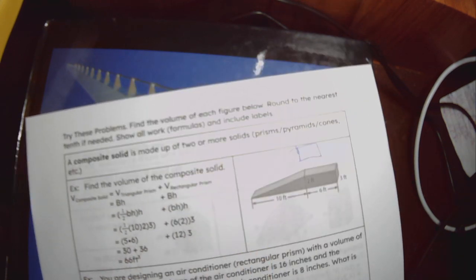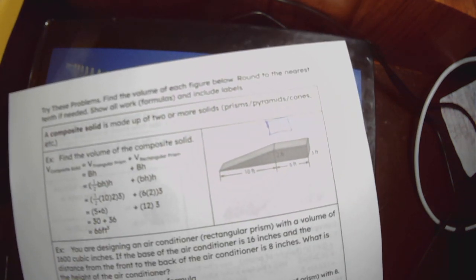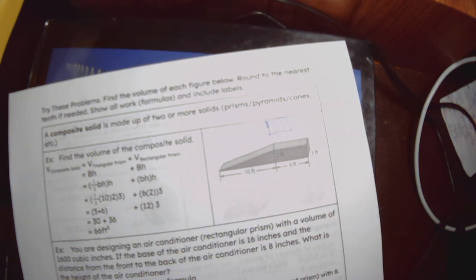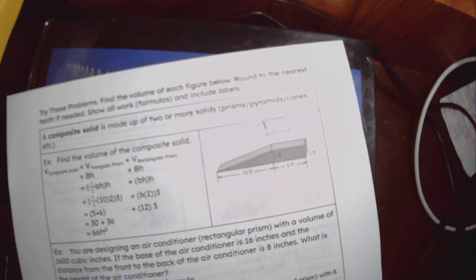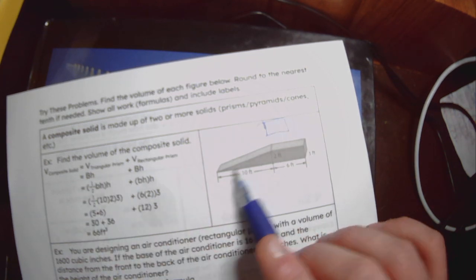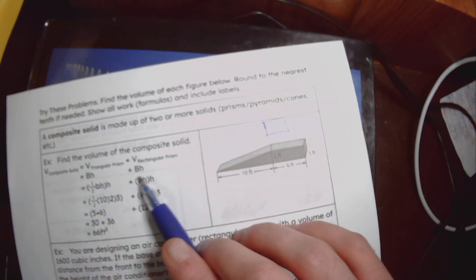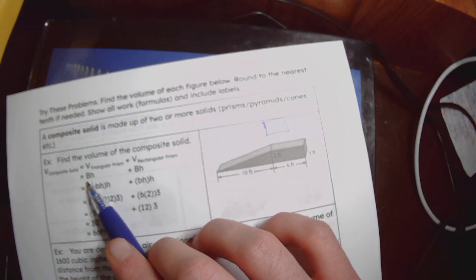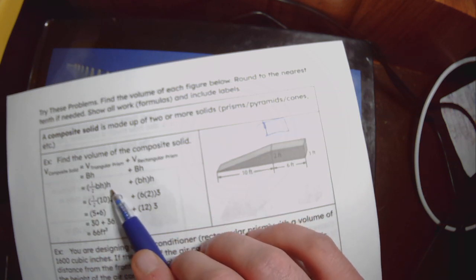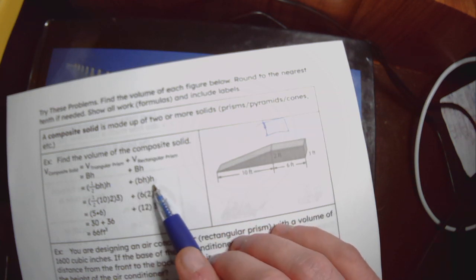Now technically there is one more way I could solve this problem, but for our purposes I want to show you how to break this down into a composite solid, because you need to know how to do that, because we don't always have nice 3D figures to work with in life. So volume of the triangular prism plus volume of the rectangular prism. So area of the base times the height. Substitute in the formula for a triangle's area, which is 1/2 base times height, times the height of the prism. Substitute in the area of the base of a rectangle, which is base times height, times the height.